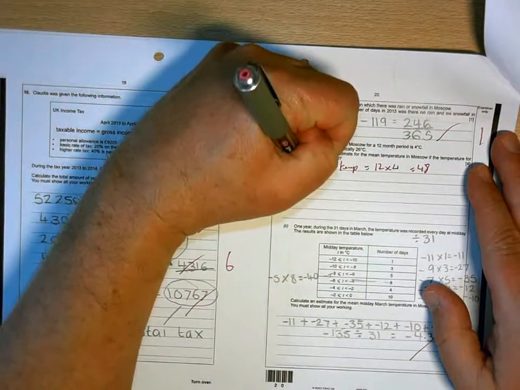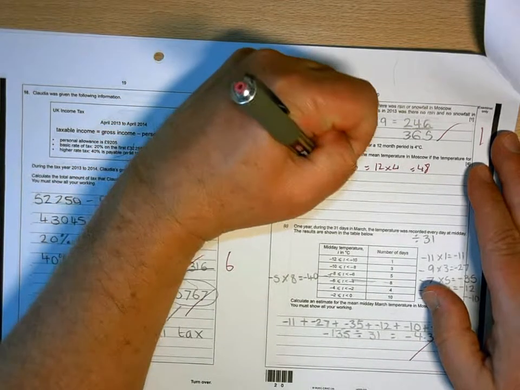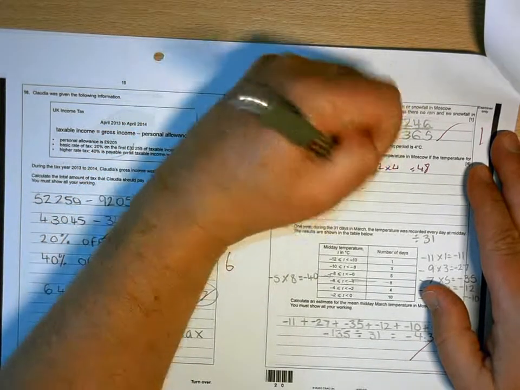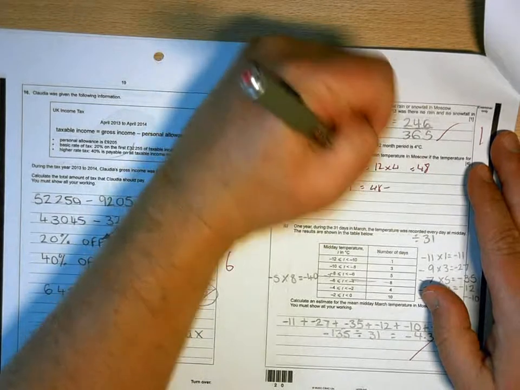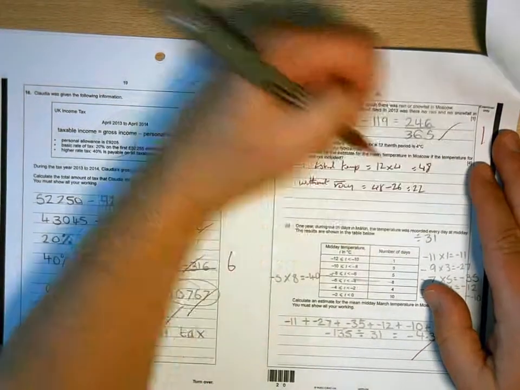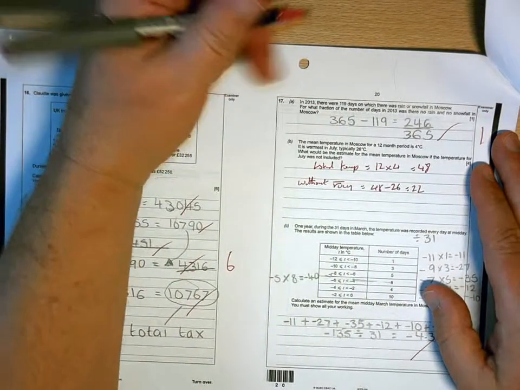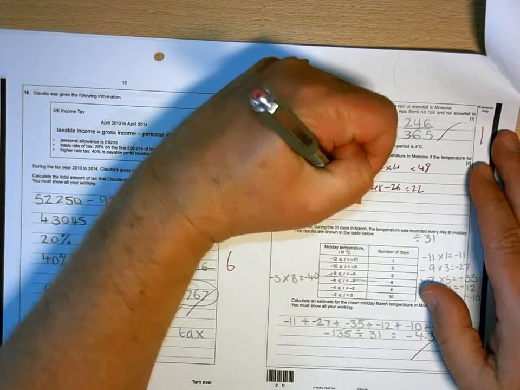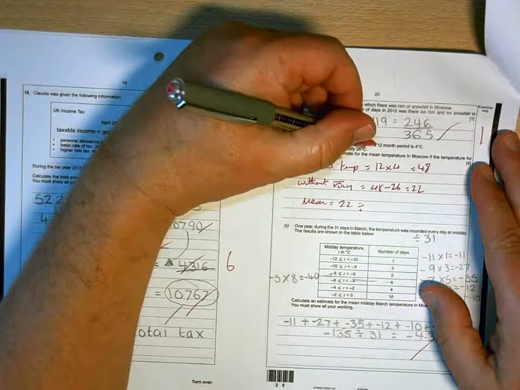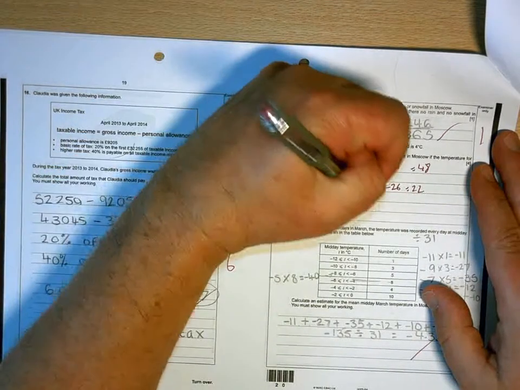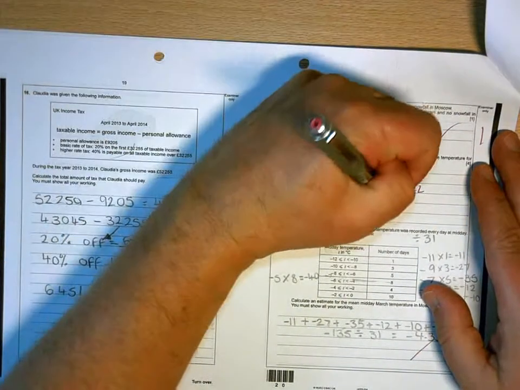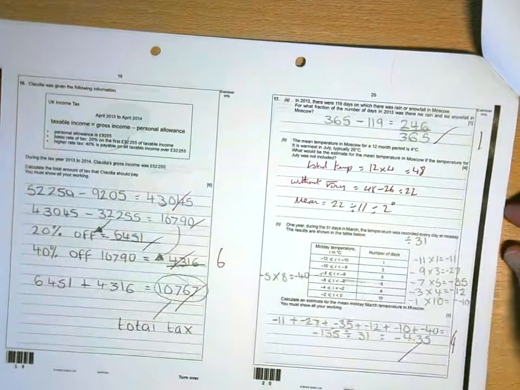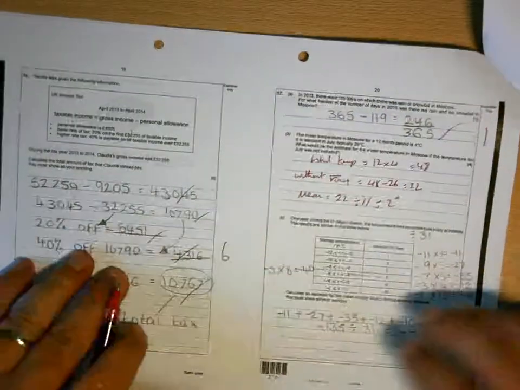So without July, the total temp will be 48 less 26. And then they want you to work out the new mean. Well, the new mean will be the total temperature divided by the number of months, which isn't 12 anymore because July has come out. So it's 11. That's 2 degrees. 11 for the page.